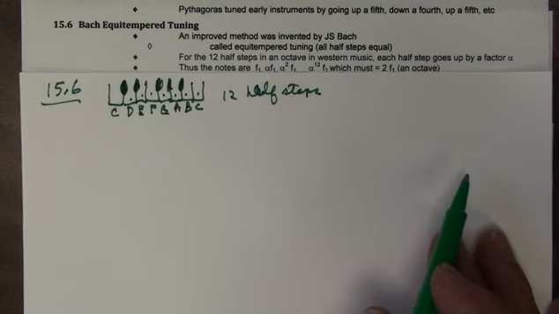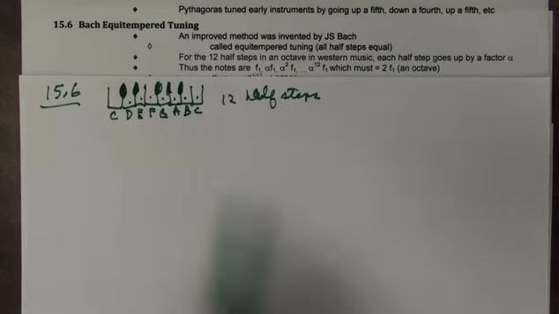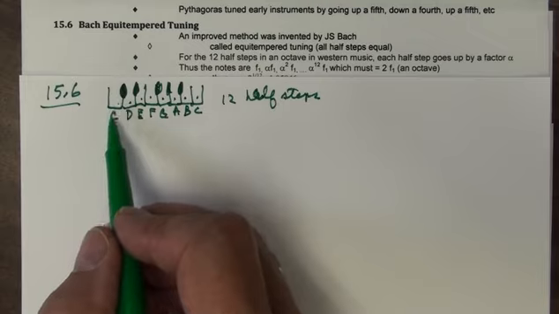Therefore, in tuning these, each one goes by a factor of alpha. So it turns out that each frequency should be alpha, some number, times the frequency below it.